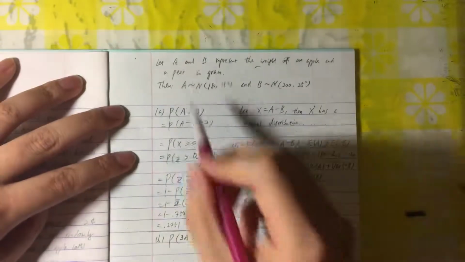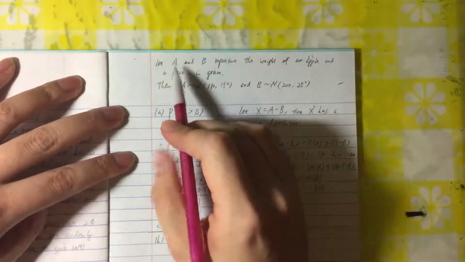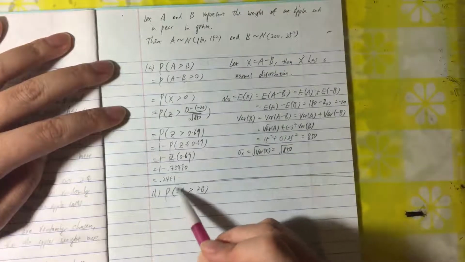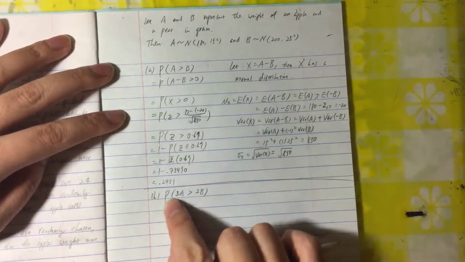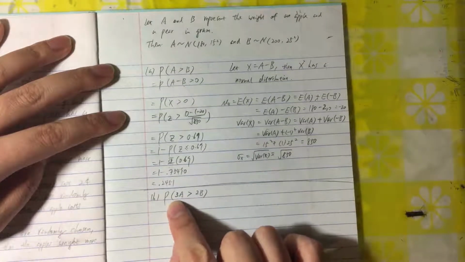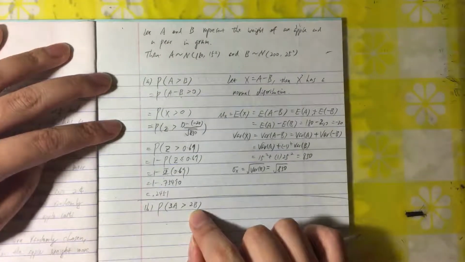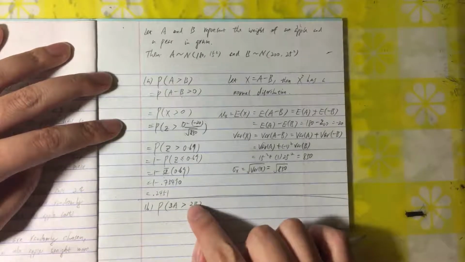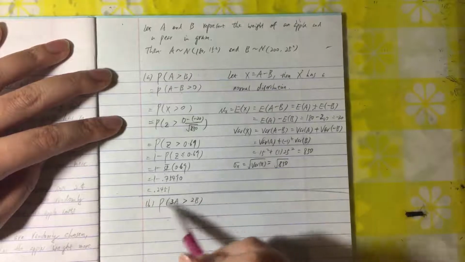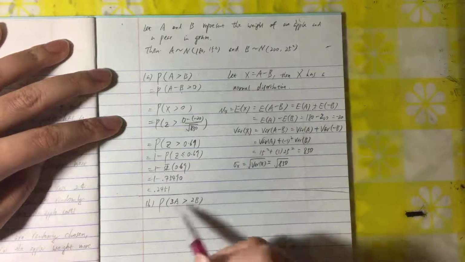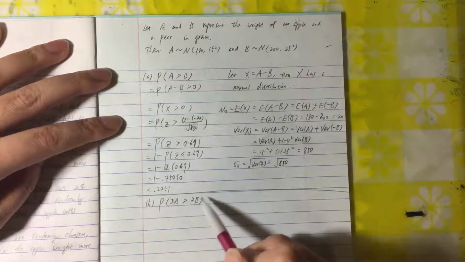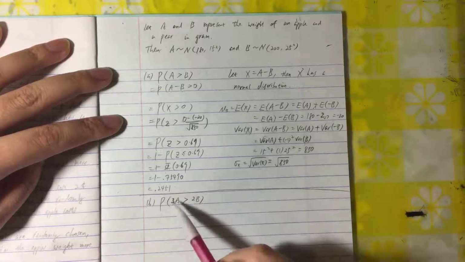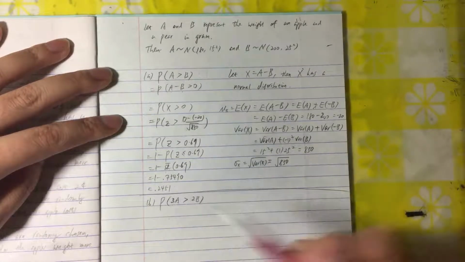A represents the weight of an apple. The weight times the cost per gram, that's the total cost of an apple. And B represents the weight of the pear. The weight times the cost per gram, that's the total cost of the pear. We're looking for the probability that the apple costs more than the pear.